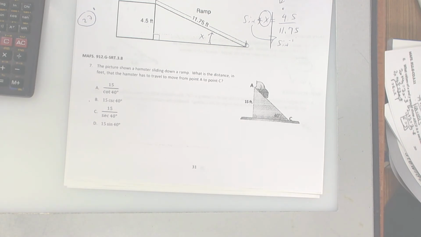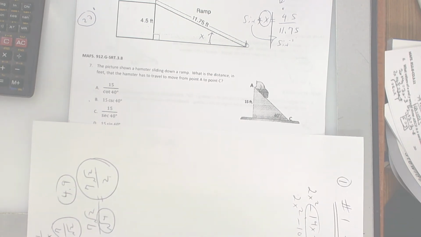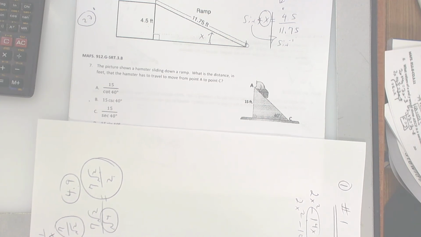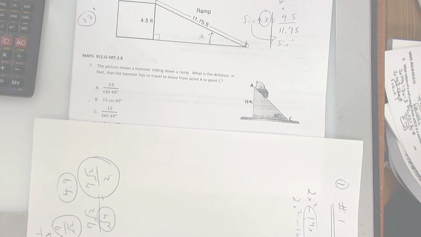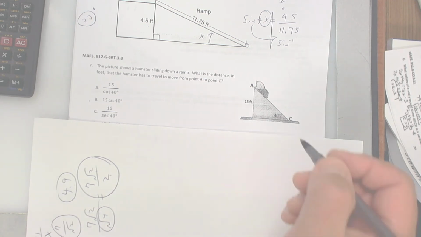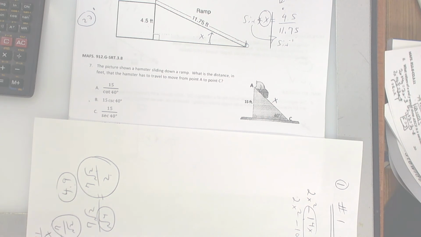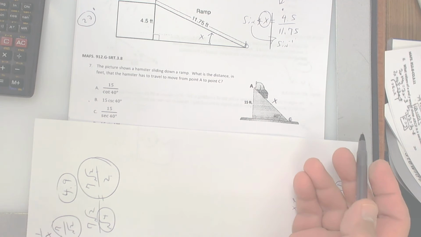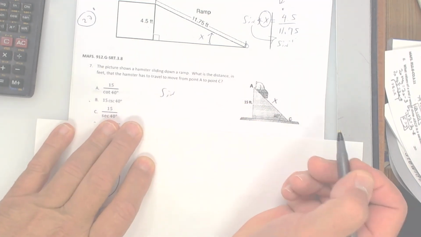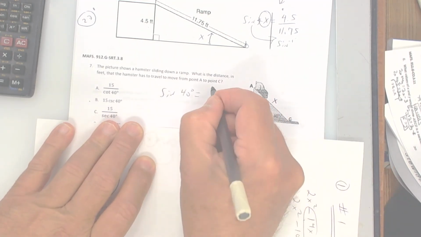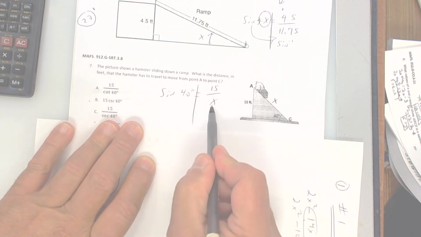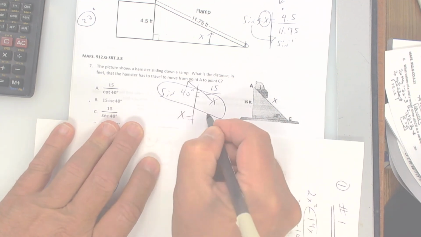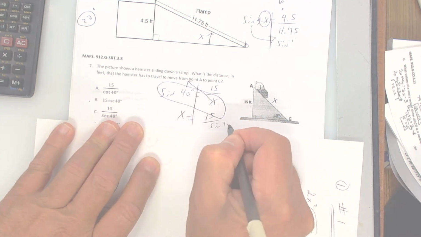Let's take a look at another one. All trig here. It says, what is the distance in feet that the hamster must travel from point A to C? So you're looking for this. Okay, so you're going to do opposite over hypotenuse. So that's going to be the sine of 40 degrees is equal to opposite over hypotenuse. Remember, this one's on the bottom, so you're going to switch these two. So the x is going to come up here, and it's going to be 15 divided by the sine of 40. Don't miss that one.